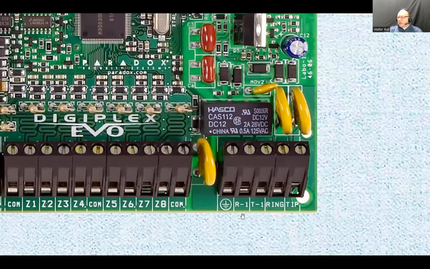This here, you see that T1? Okay, look, tip and ring, and tip 1 and ring 1. You would use this terminal, and this one is ground. This terminal would be used if you want this system to communicate with the monitoring station through the POTS line.